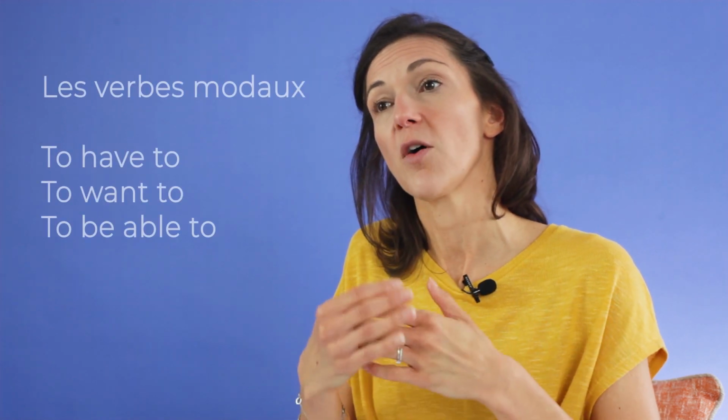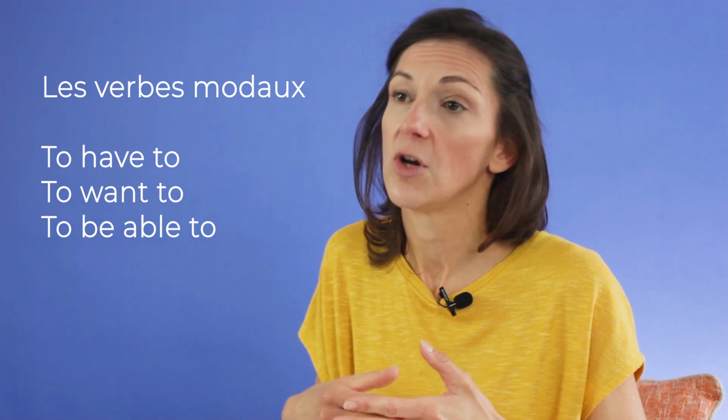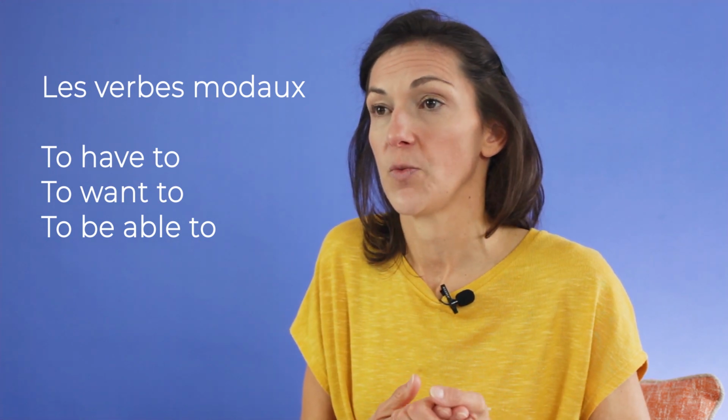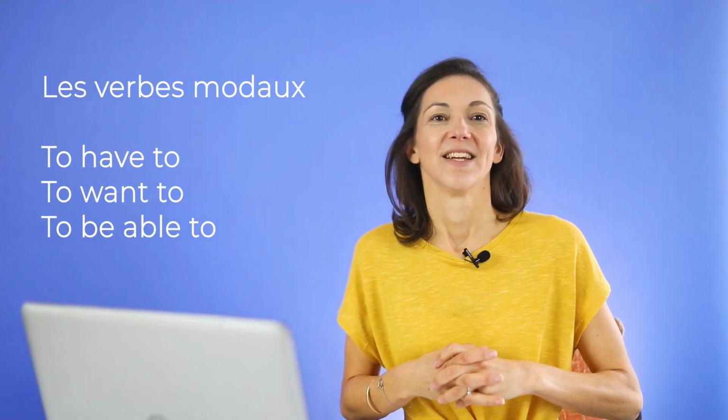Once you are happy with what a conditional is, when to use it and how to make it, I would like to concentrate on a particular type of verbs, les verbes modaux, or modal verbs, which are to have to, to want to, and to be able to, as these verbs are very useful when using the conditional. So, let's have a better look at these verbs on the fourth page of your document.